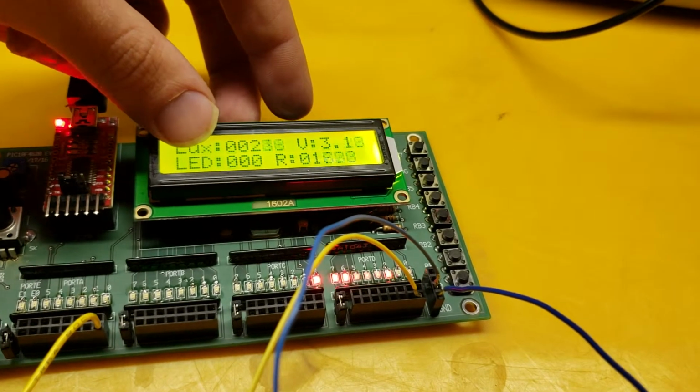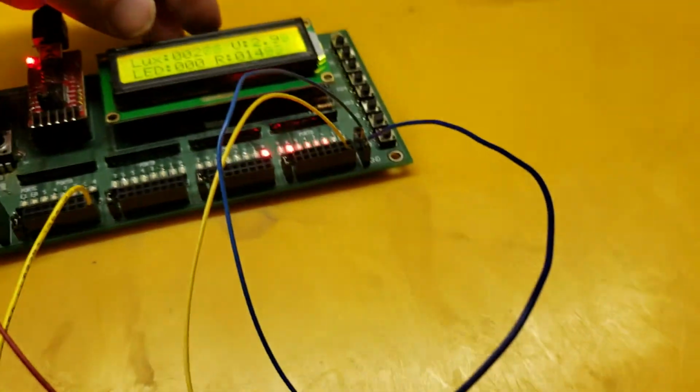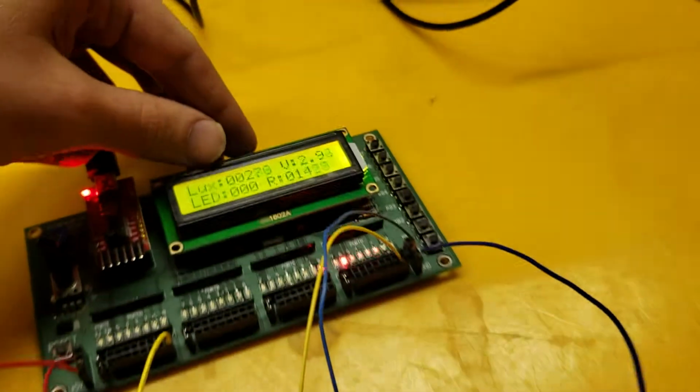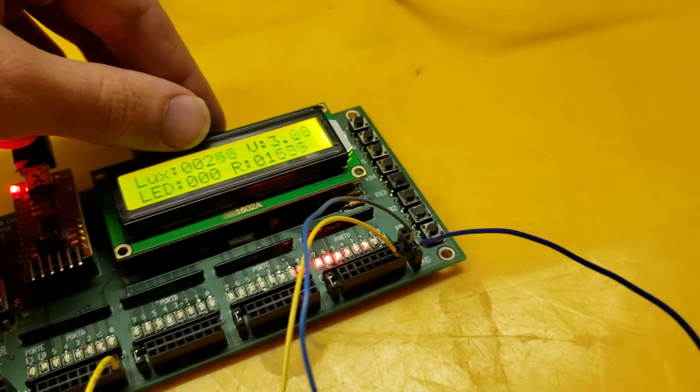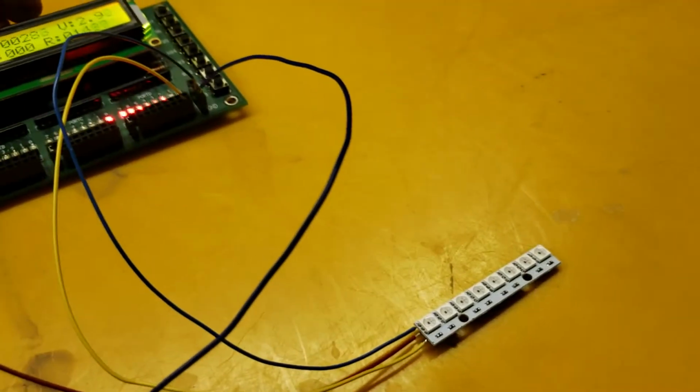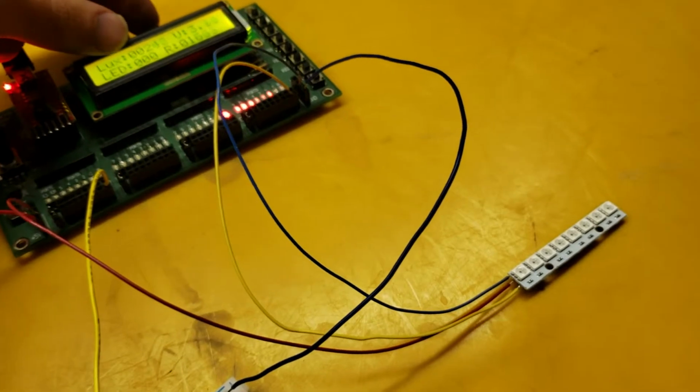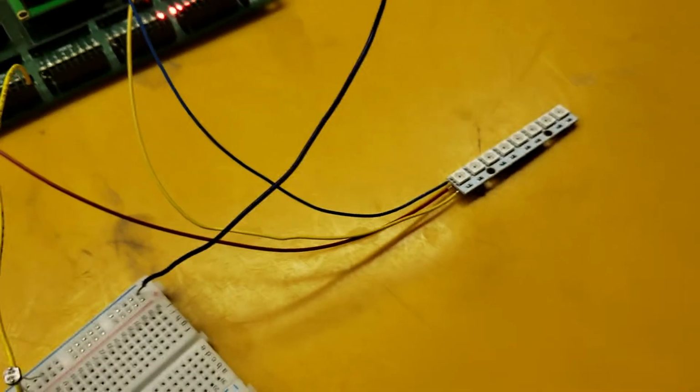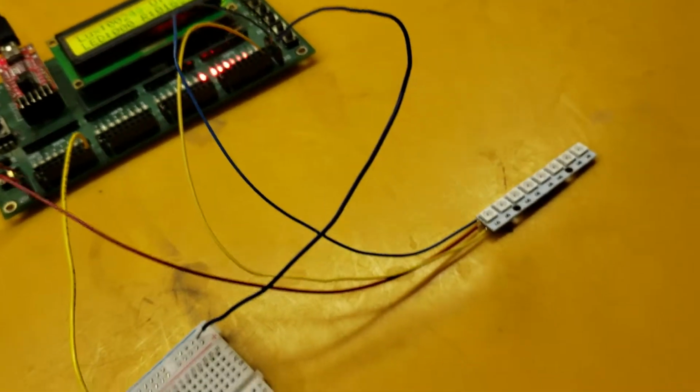And then down here on the bottom, LED is displaying what the current light level of the LED is. Since the lux level is above 100, the LED is trying to be as fully off as it possibly can, which is at 0 currently, so it's completely off, as we can see.